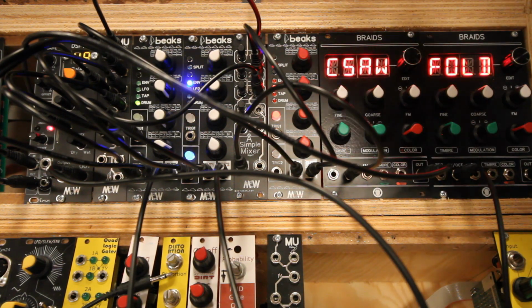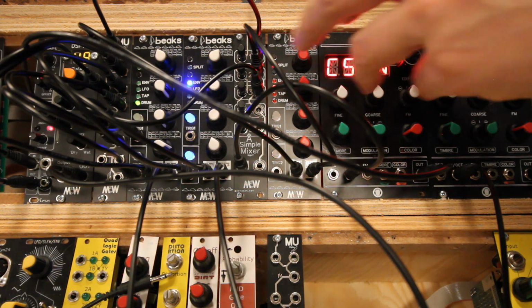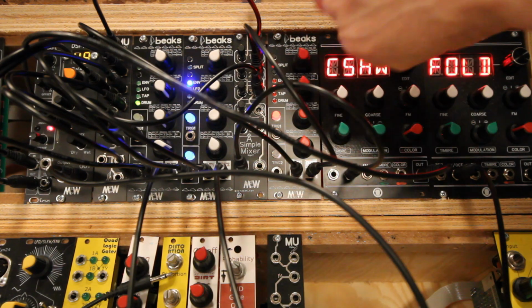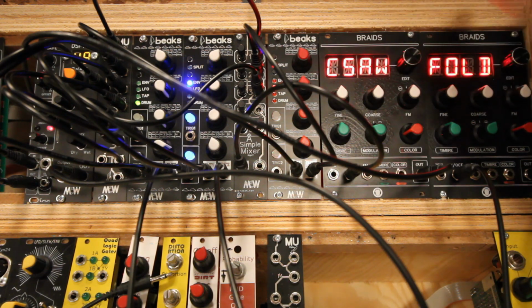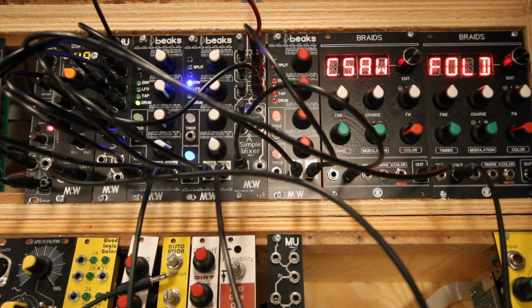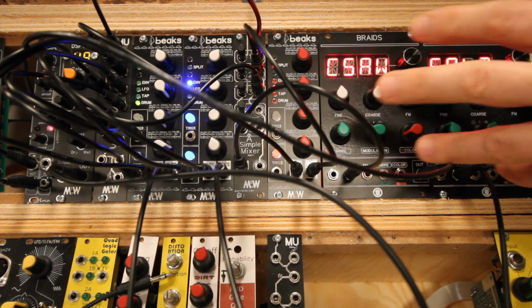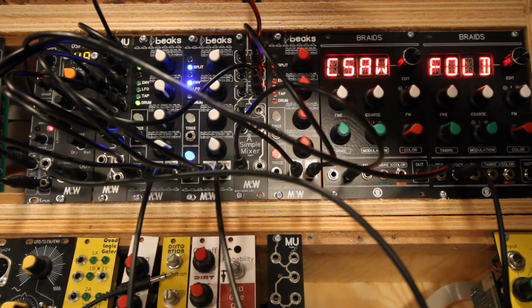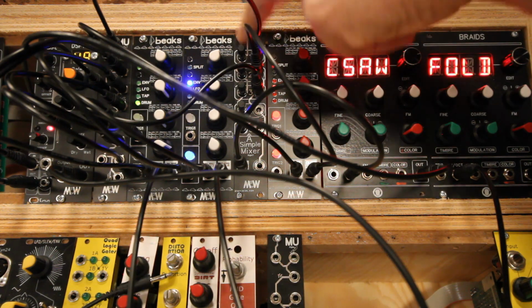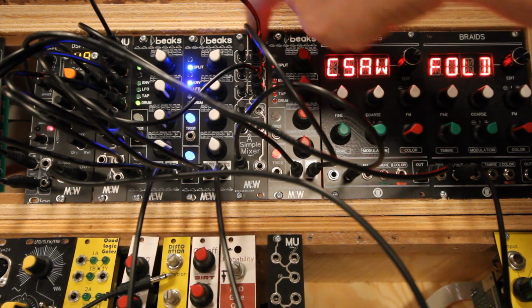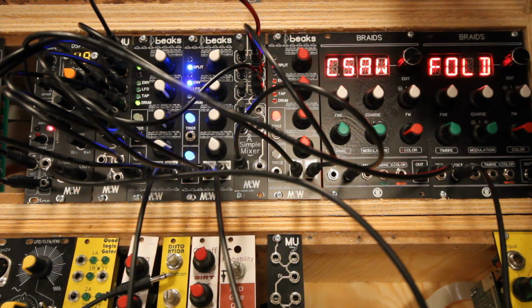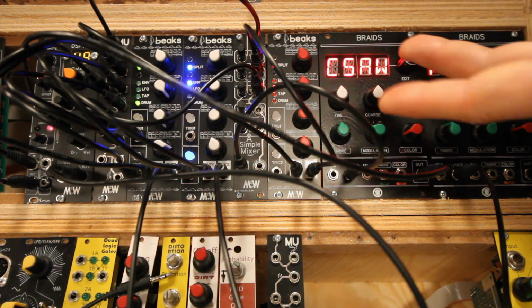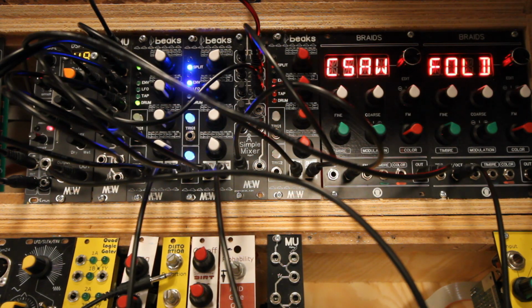So just using a bunch of different functionalities of the Beaks along with the Braids. So with these 2 modules we've done first this week, along with 2 other modules, 3 depending on how you look at it, like support modules, mixer, multiple, and an effect, you can do this kind of thing.